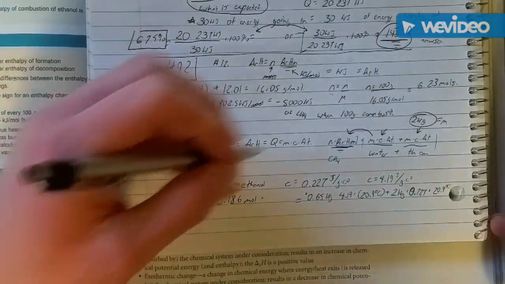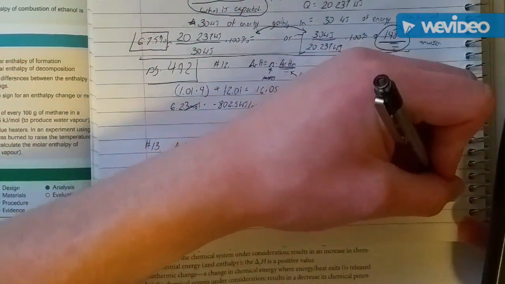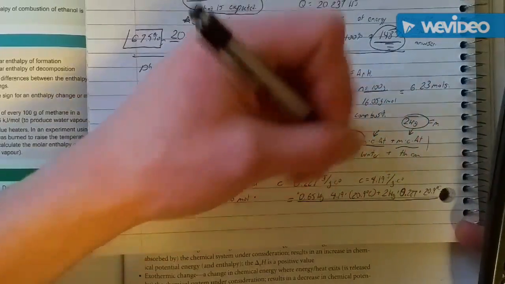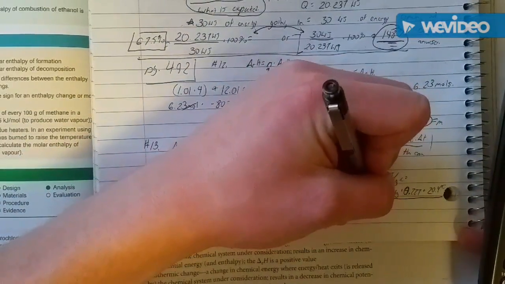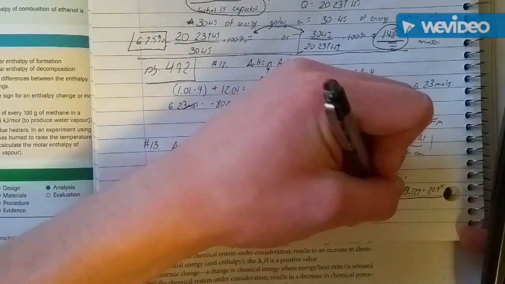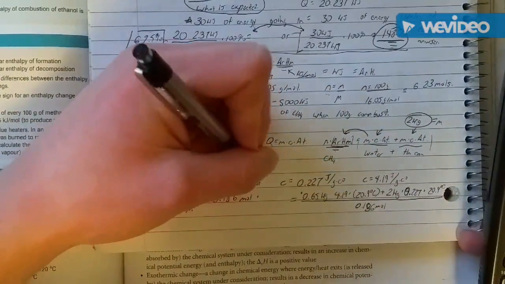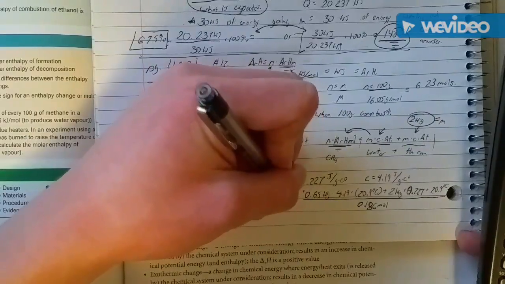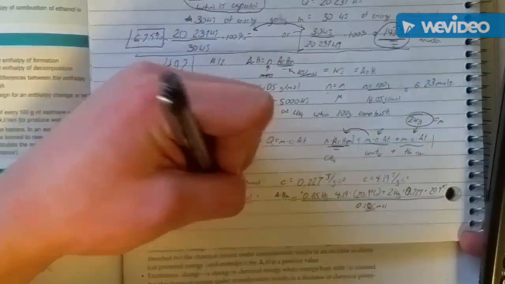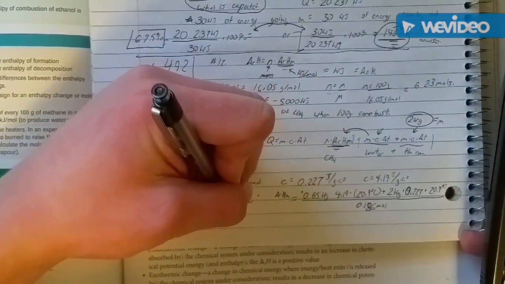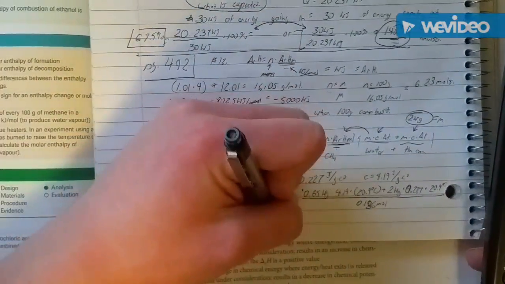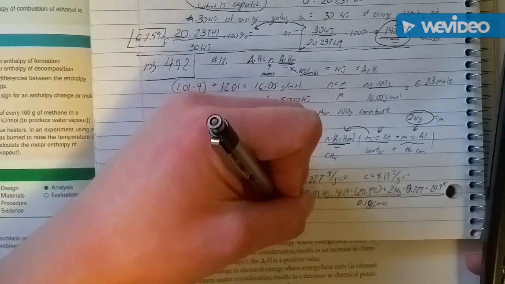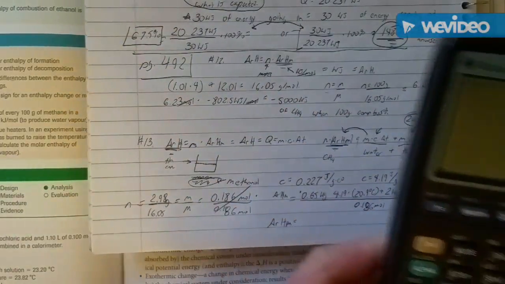All we're going to do is move over the moles and divide by 0.186 moles to figure out our delta H, which is our molar enthalpy of combustion.